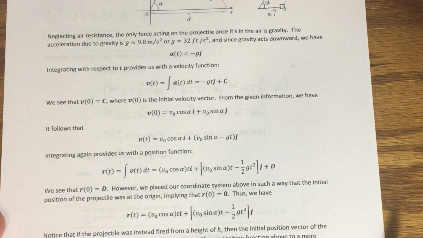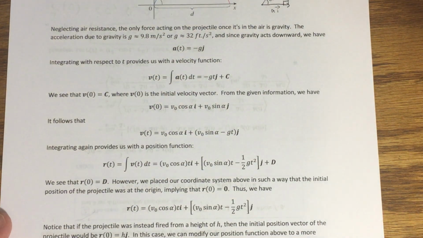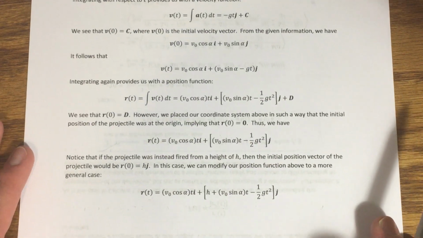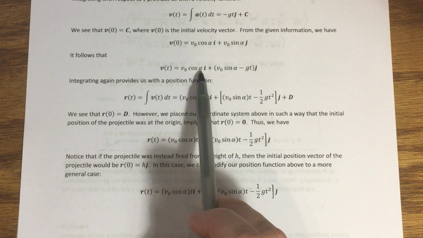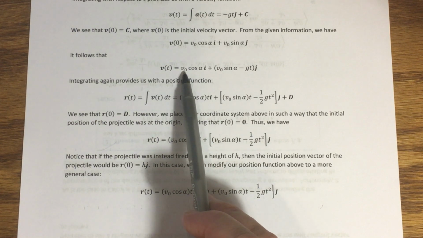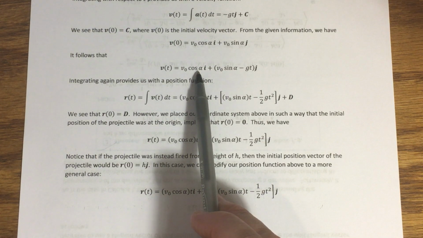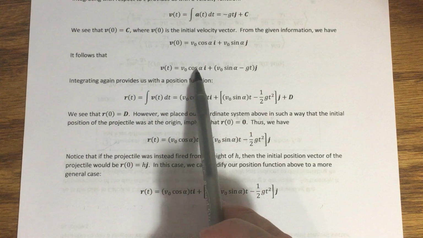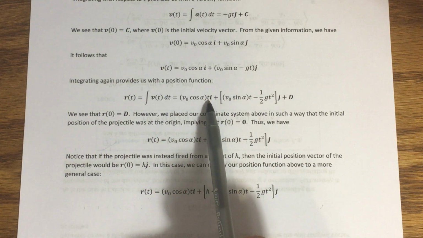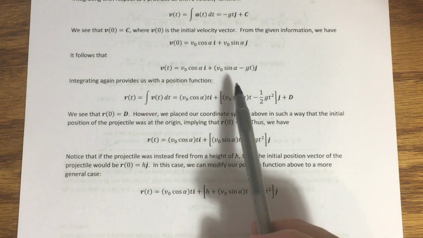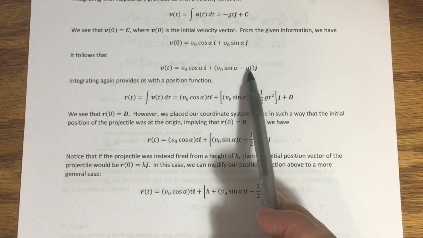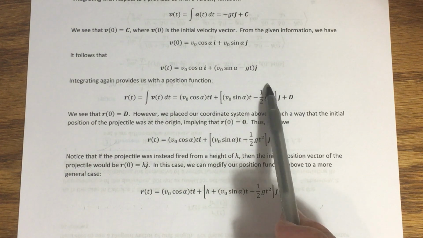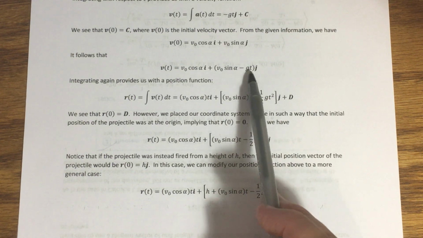What we really want, though, is a position function. So position, that's r of t. I can find that by integrating what we just found, my velocity function. And integrating this, again, don't be too thrown by this expression. That whole thing is a constant right there. We're integrating with respect to t, and there are no t's there. So integrating this is just going to give me v naught cosine of alpha t. That's my i component. This second term here does have a t in it. It integrates to v naught sine of alpha t minus 1/2 gt squared. That would be the antiderivative of this.